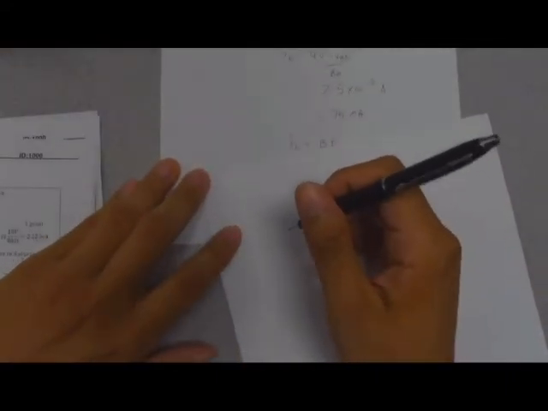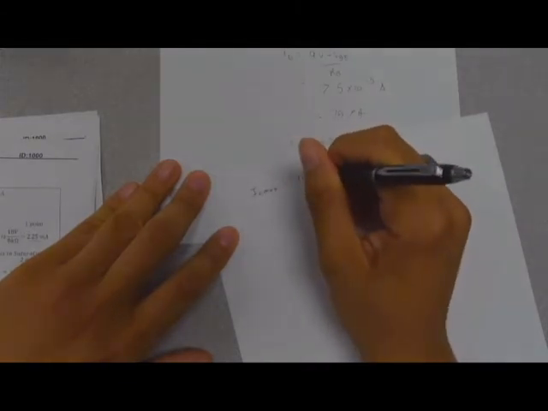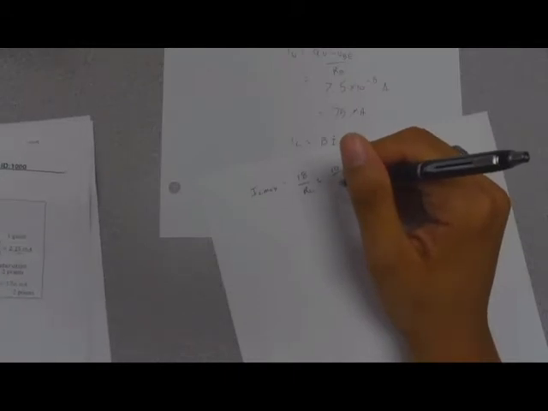Well, IC max is going to be 18 volts over RC, which is 5K, which is equal to a value of 3.6 milliamps.